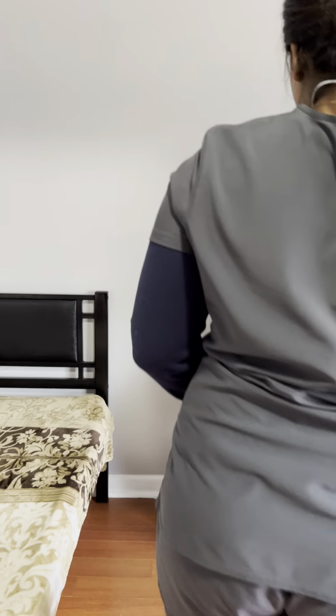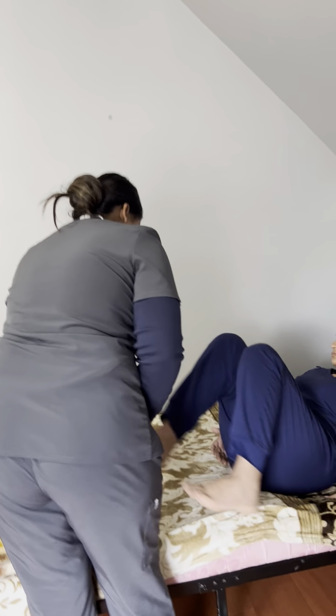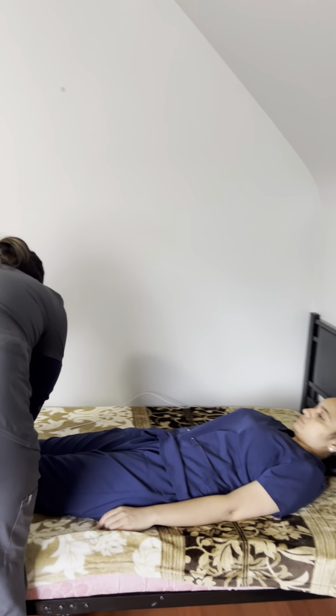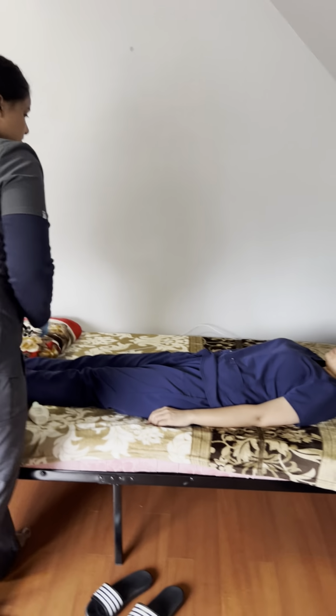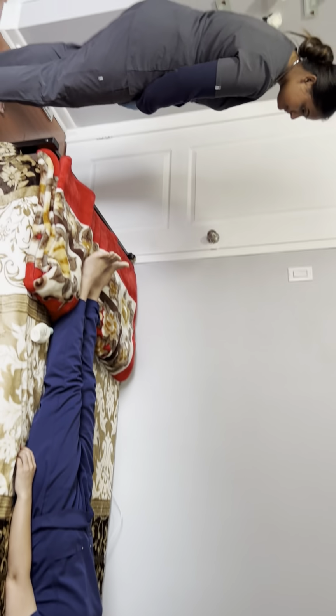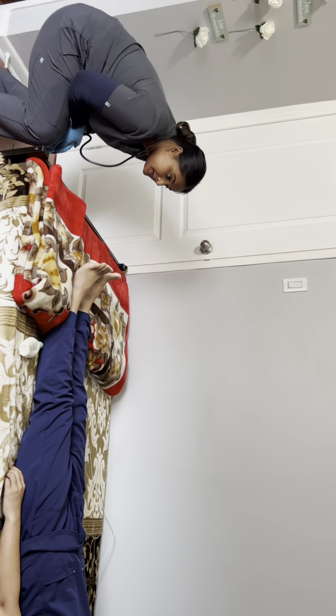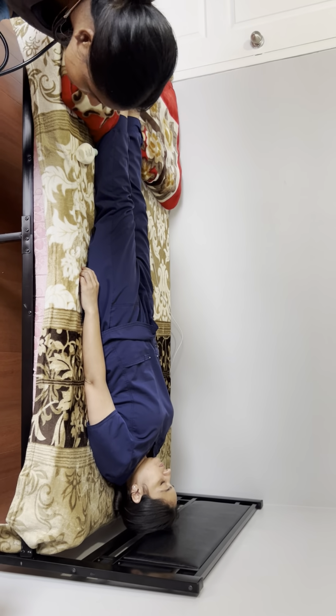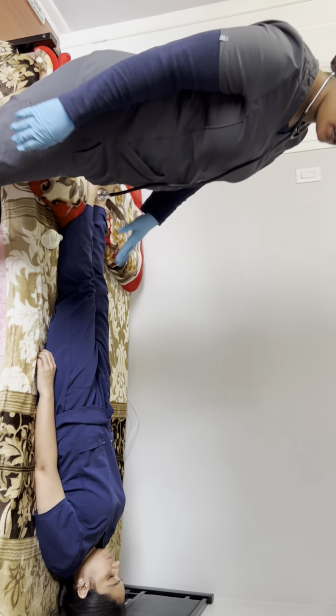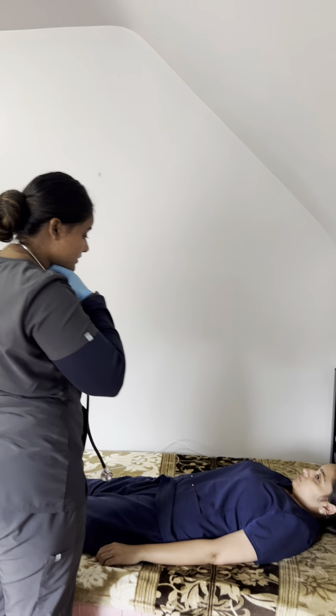Can you please lay down on the bed? Okay. So I'm gonna check her abdomen from the posterior side, the abdominal girth, and from the side view. So her abdomen is flat. After that, I'm gonna auscultate. To auscultate, I'm gonna divide her abdomen into 4 regions.